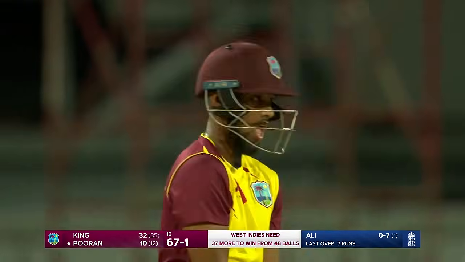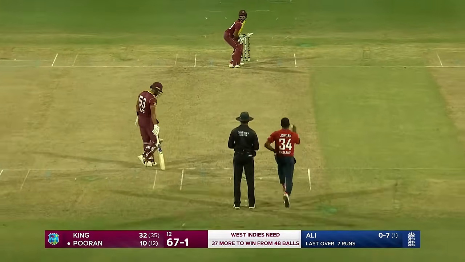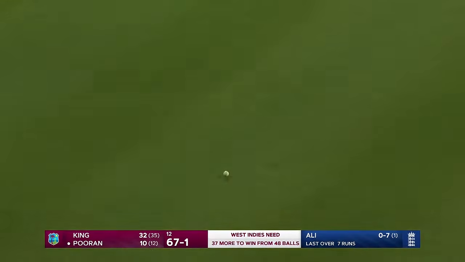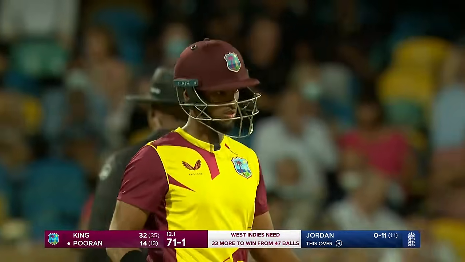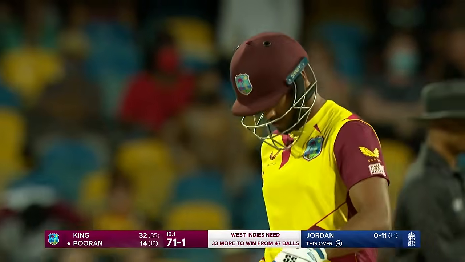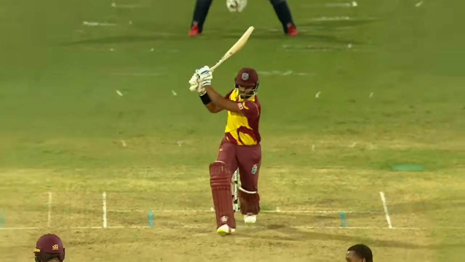Morgan trying to find an answer. Slam down the ground. Oh, that's a violent stroke from Nicholas Pooran. Pure power. Quick hands to the ball, picking up a length very quickly, and slapping that one past mid-on. Lovely shot.